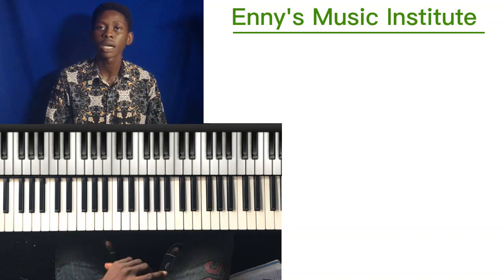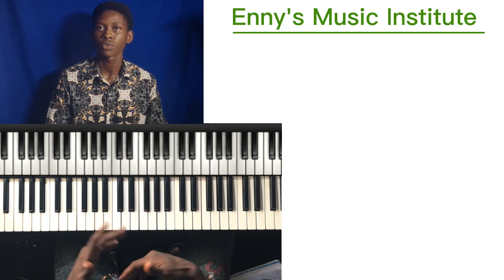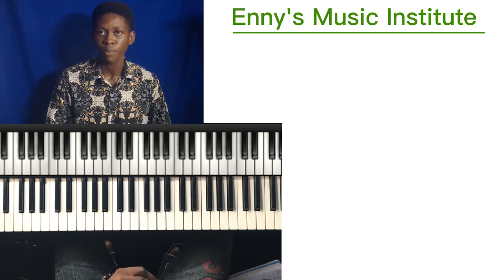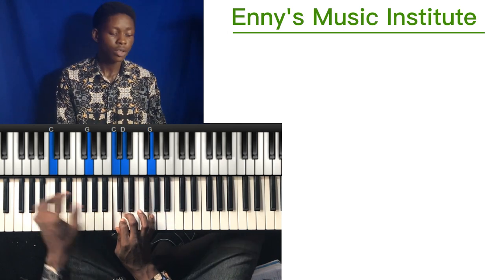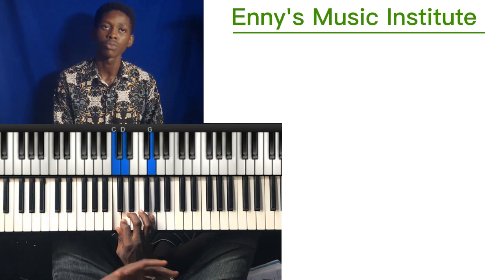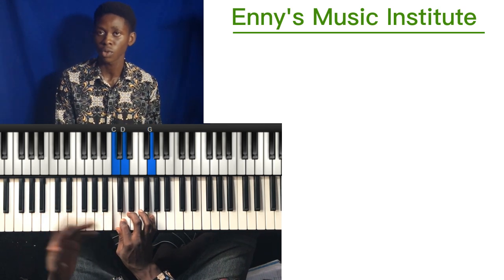So now that you know what a half diminished seventh chord or a minor 7 flat 5 chord is and how to form it, how do we use them as passing chords? You can use them as passing chords to major chords or minor chords. They can be used as passing chords to both a major chord and a minor chord.